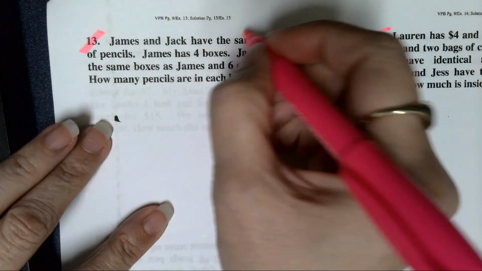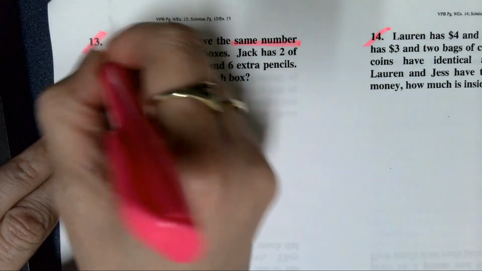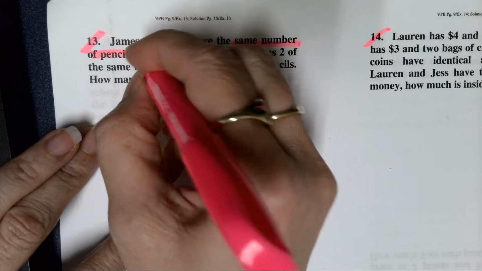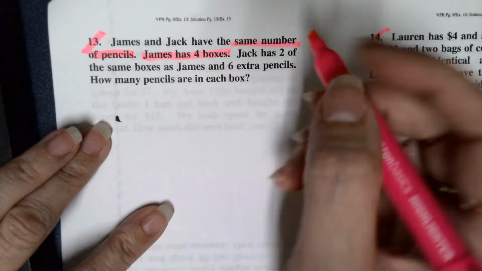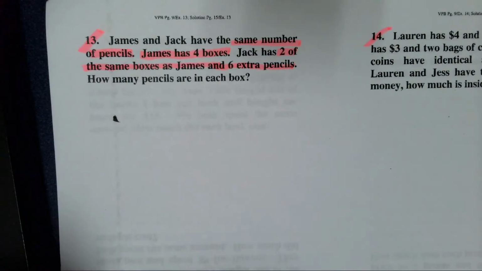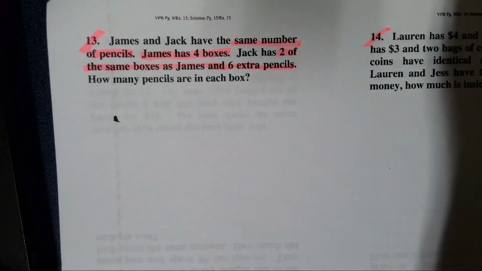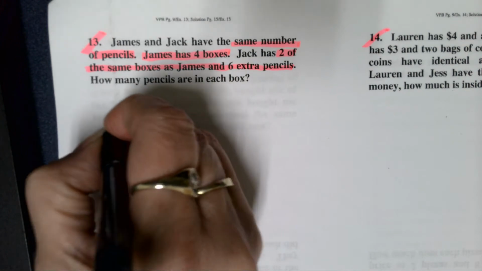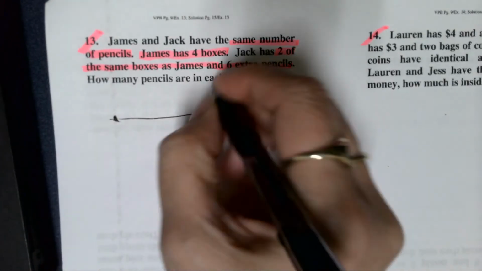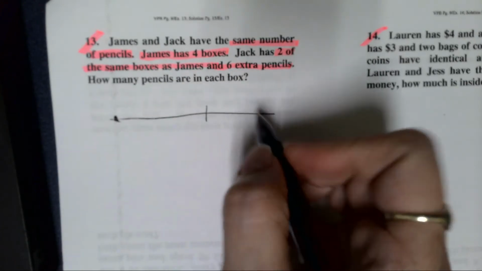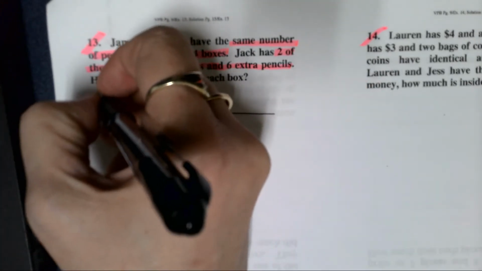James and Jack have the same number of pencils. Important information: James has 4 boxes. Jack has 2 of the same boxes as James and 6 extra pencils. How many pencils are in each box? Well, our clue here is that James and Jack have the same number of pencils. So I know that if I draw my balance, I can put James on one side and Jack on the other. But first, let's identify what our pawn is going to be worth.